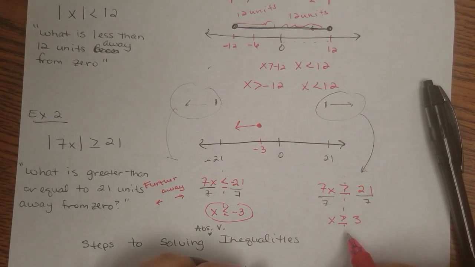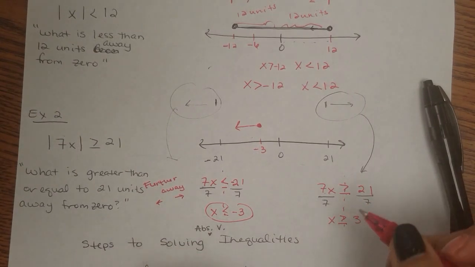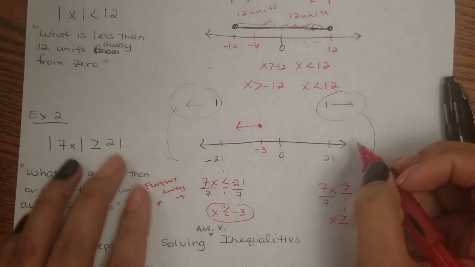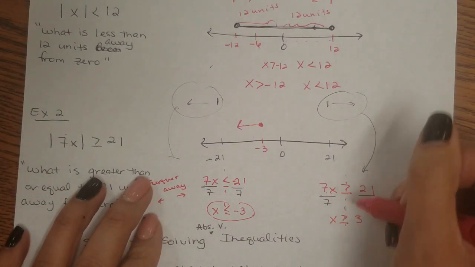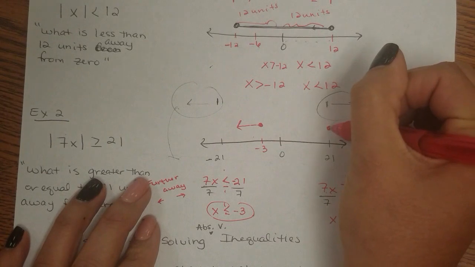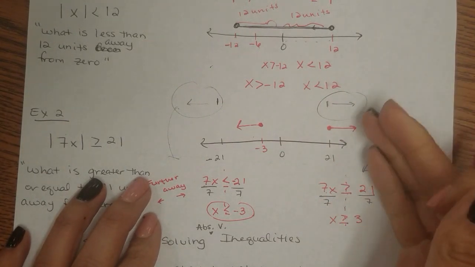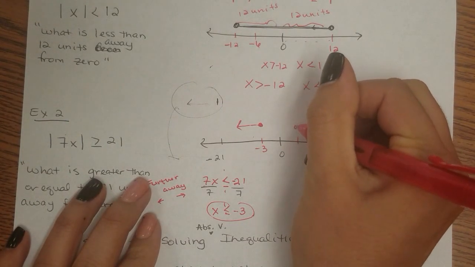So I have two solution sets that would satisfy this absolute value inequality here. So closed circle here, greater than is to the right. So any value for x, oops, sorry, this should have been at 3.